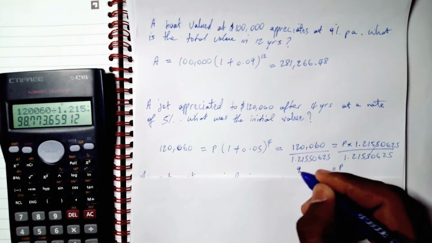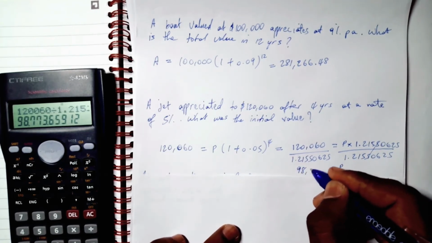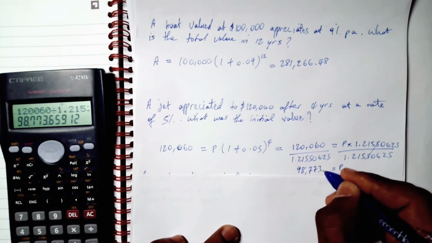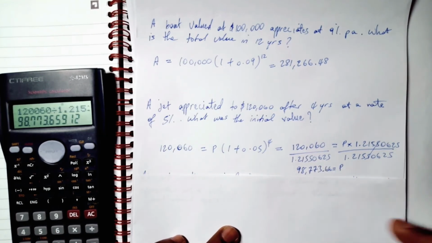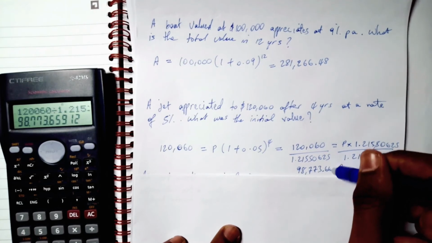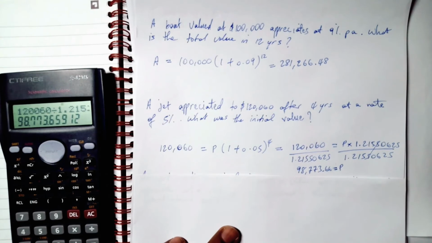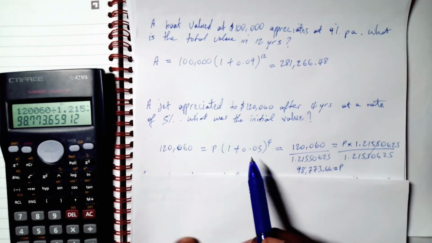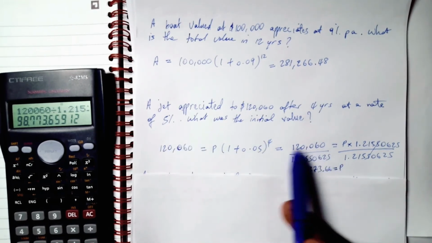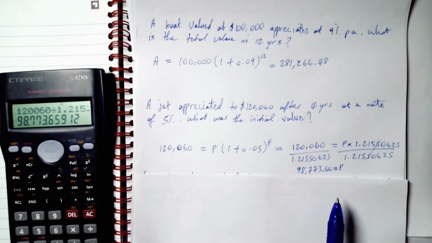P is equal to 98,773.66. Yeah, and that's it. That is our P. All right, so all we did is we did our formula the same way, but we transposed and found P. Very simple. We've done plenty of these before.